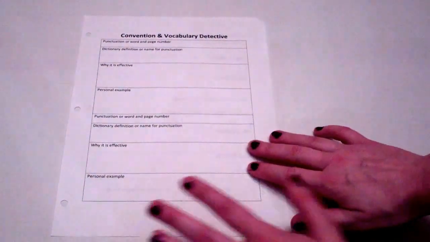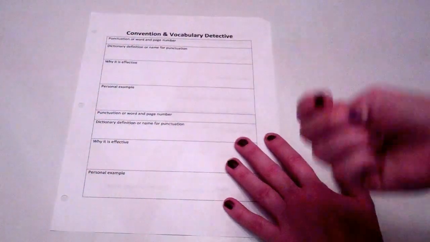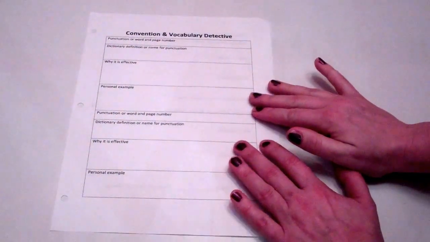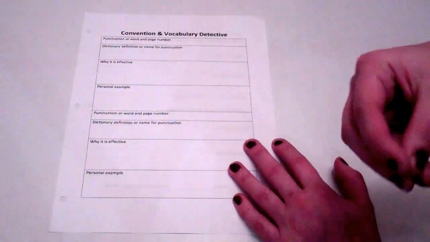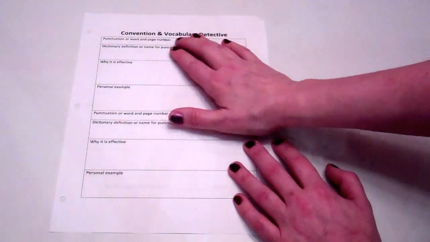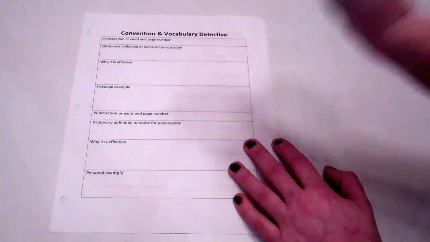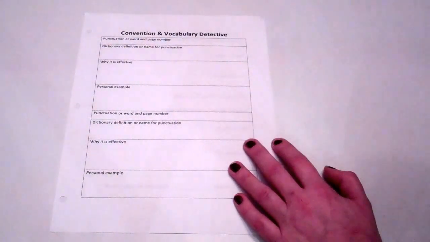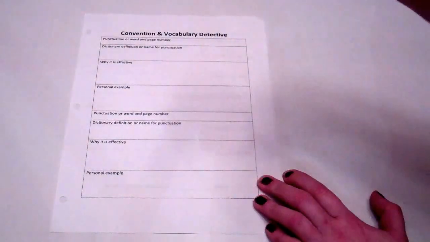The next one I want to talk about is convention and vocabulary detective. So this is, you're specifically looking for conventions, forms of punctuation, text features, pictures, and vocabulary that you find to be effective. Now, it's not words that are new to you or punctuation that's new to you. It's something that you think is effective. So it adds something to the text. It's used in a really effective way to get a message across or create emotion.